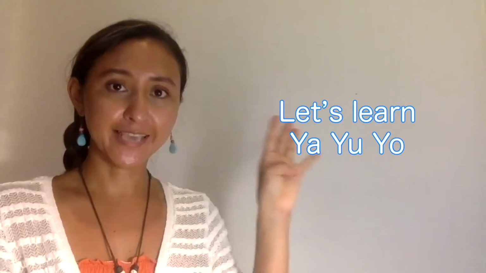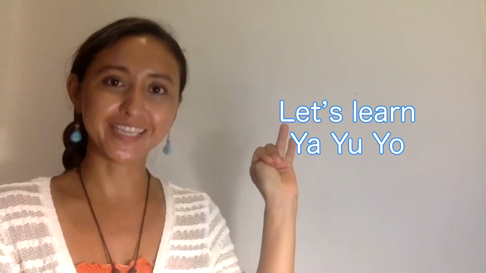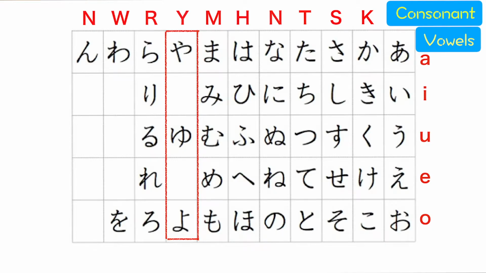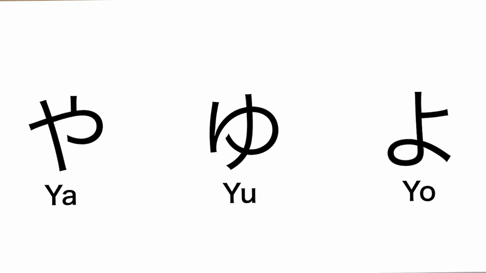You are going to learn the 3 letters Ya, Yu, Yo in this lesson. The letter's consonant is Y sound, and you add the 3 vowels A, U, O after Y. So it's going to be Ya, Yu, Yo. And why do we have just 3 letters, not 5 letters anymore?